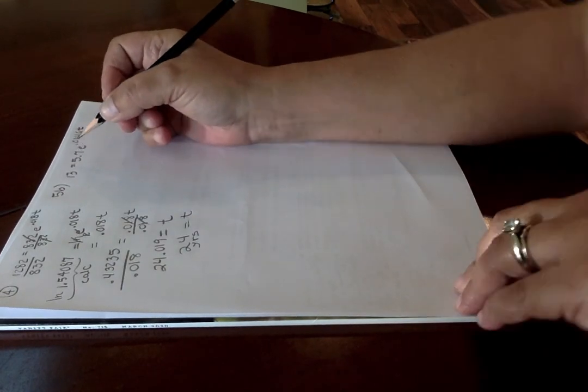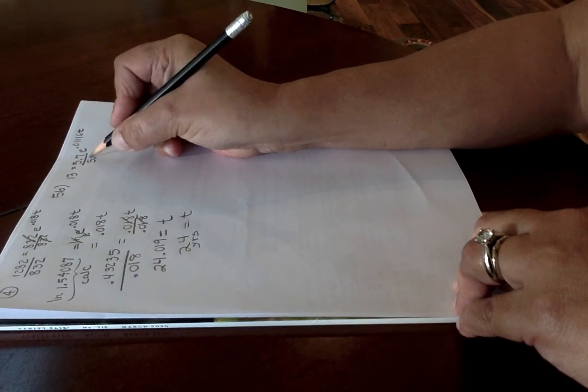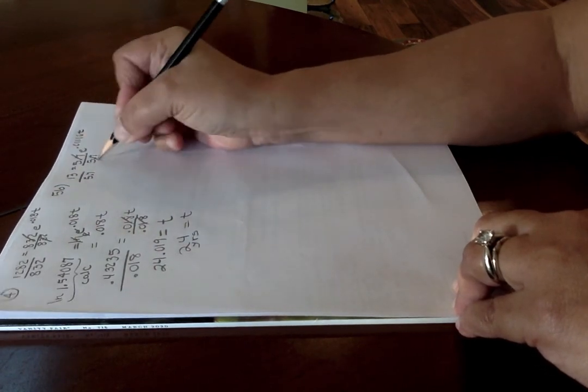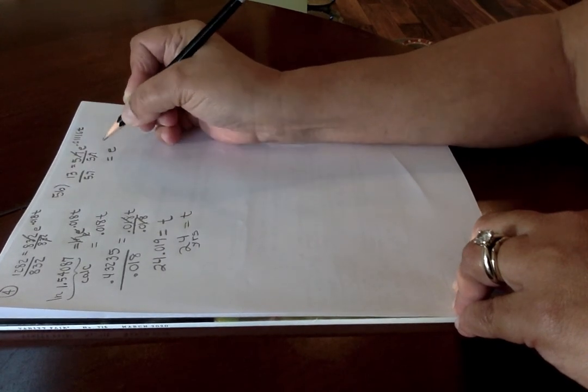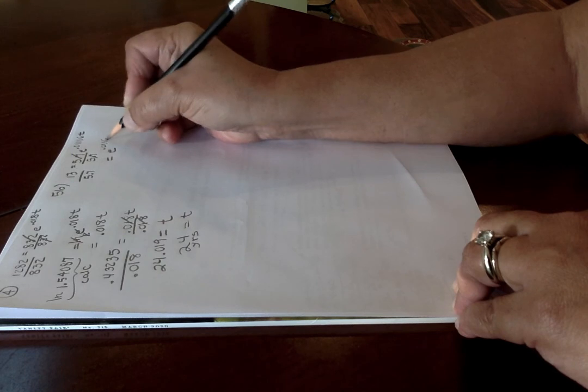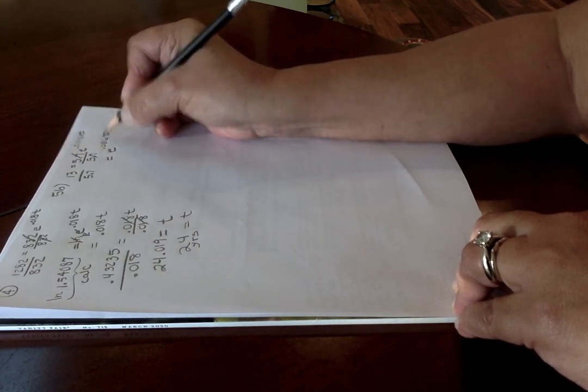So just like the previous two problems, I'm going to get rid of this coefficient first. Divide by 5.76 on both sides so that I clean up my exponential expression and get it ready for me to take the natural log on both sides.